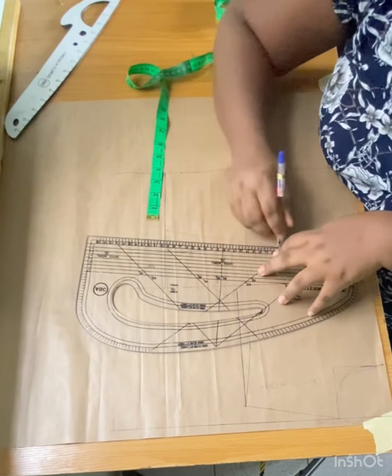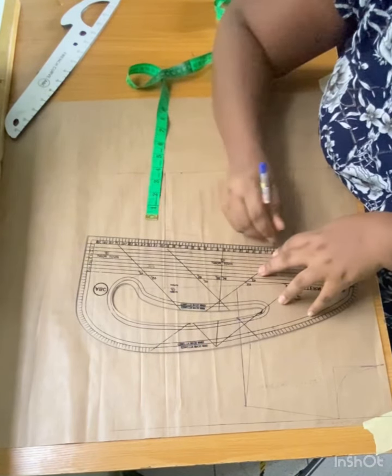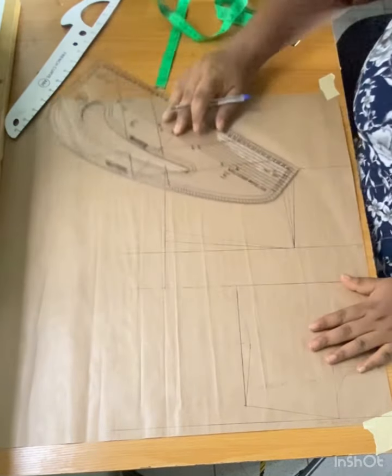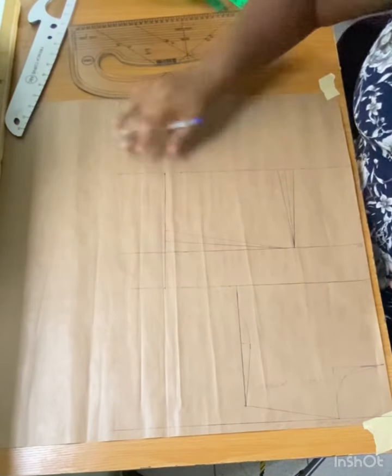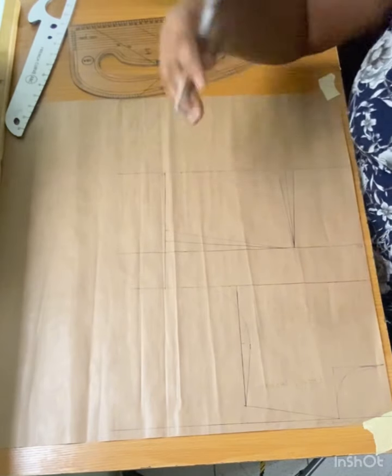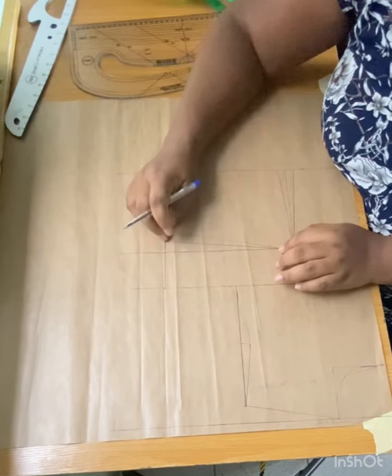Mind you, this is just for half length from your shoulder to your waist, your high waist.